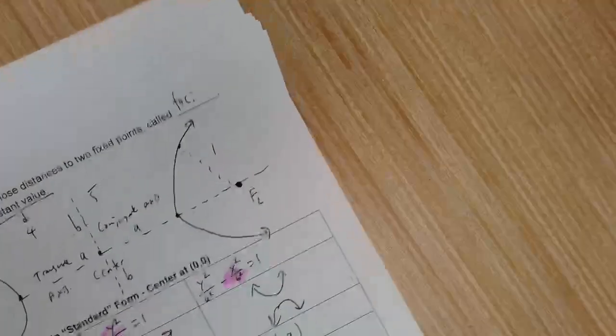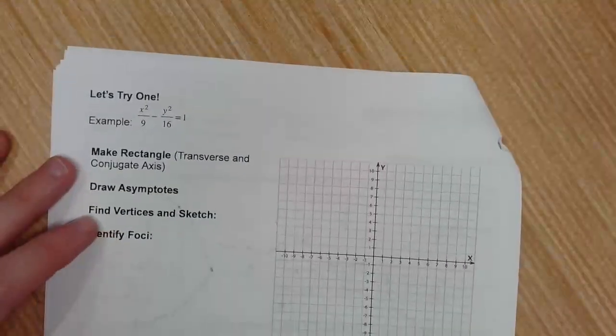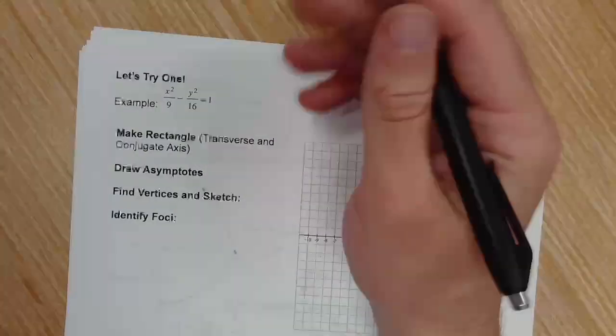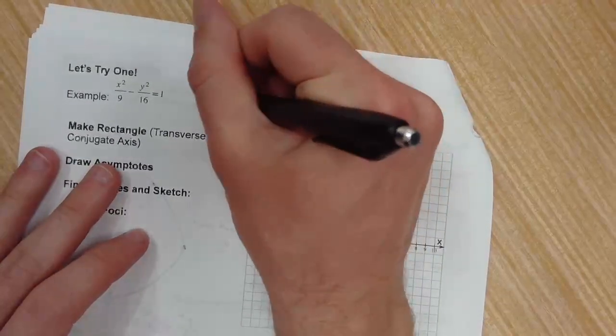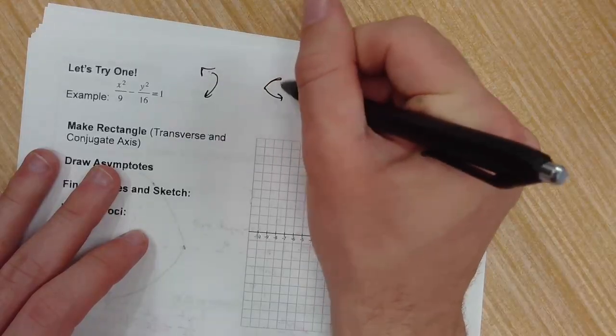It's a lot clearer when we put numbers instead of letters. So let's try one. x squared over 9 minus y squared over 16 equals 1. All right, so first of all, the first thing you want to decide is, which direction is this going? Since it's minus y squared, if you look back at our notes, that is side to side. It's going left and right. So we open left, and we open right. Let's not get that wrong. Make sure you get that right, okay?